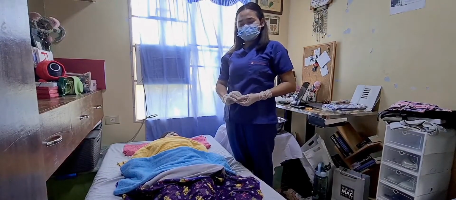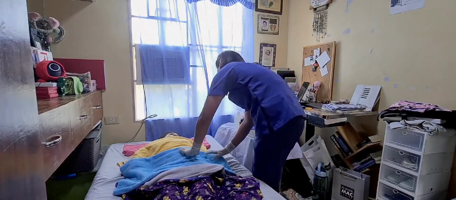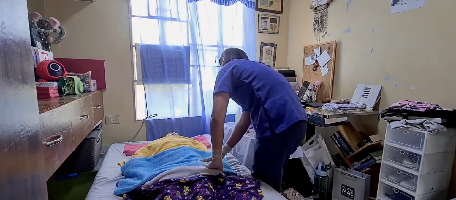Dry the abdomen gently, and so now I'm done with my patient's chest and abdomen.